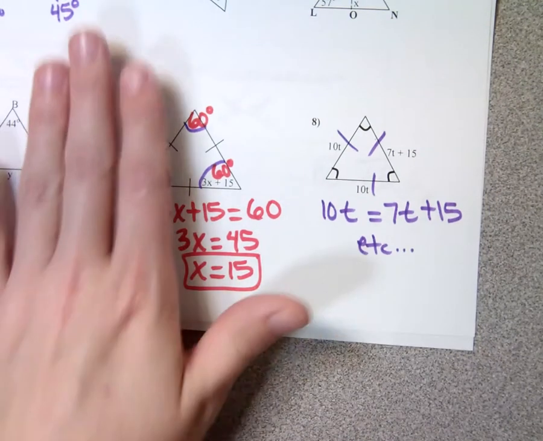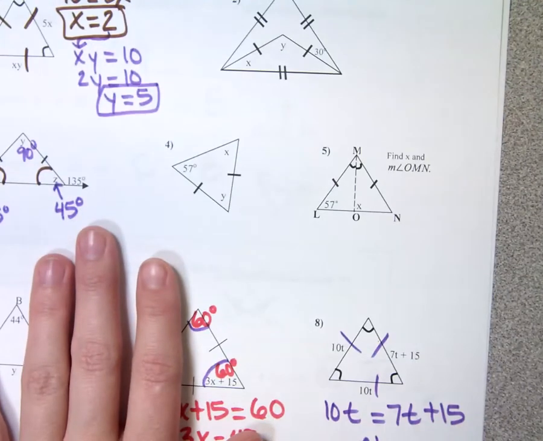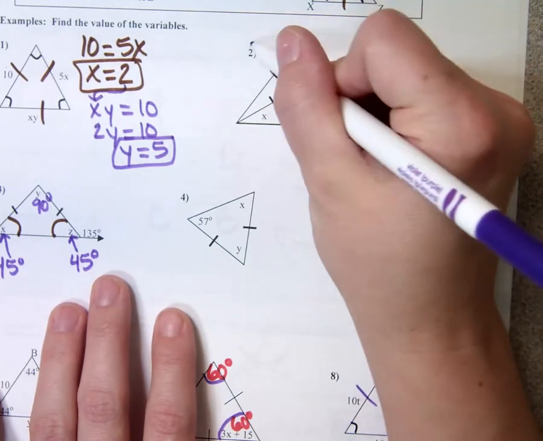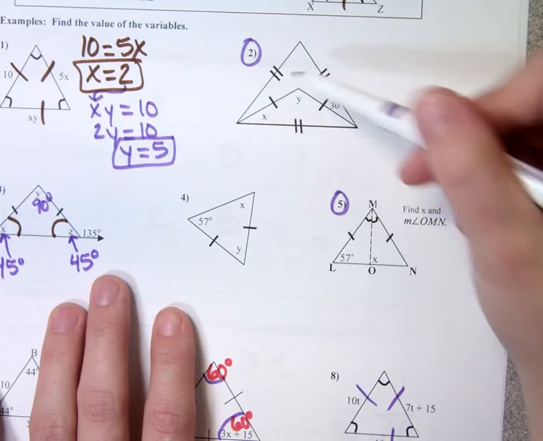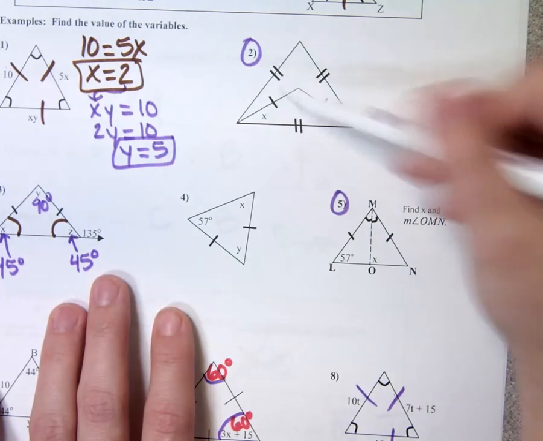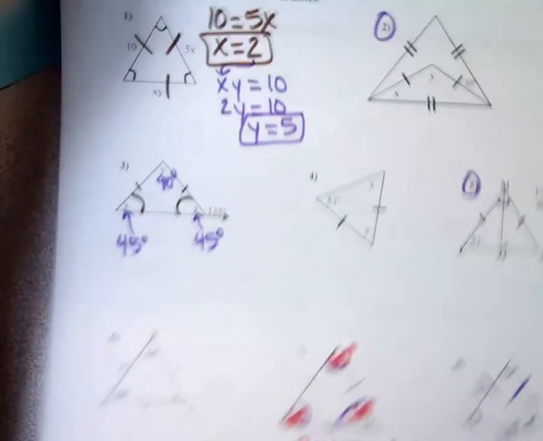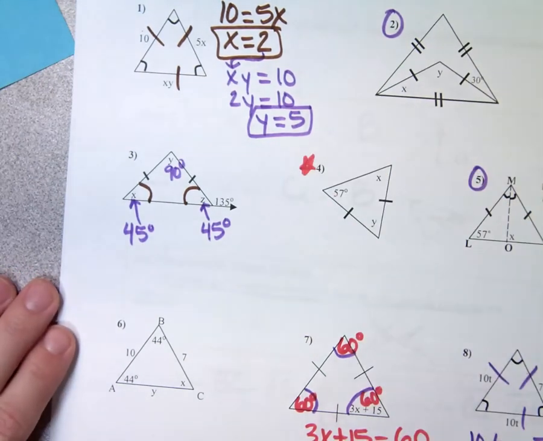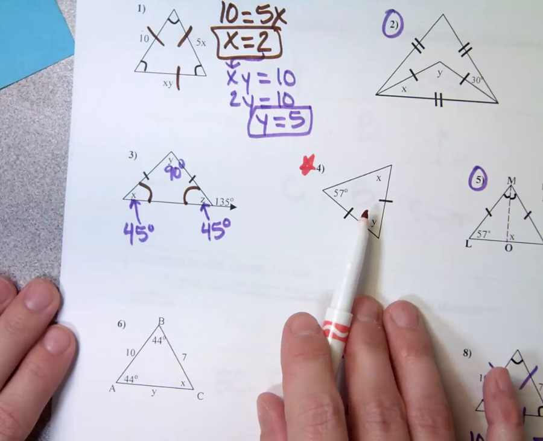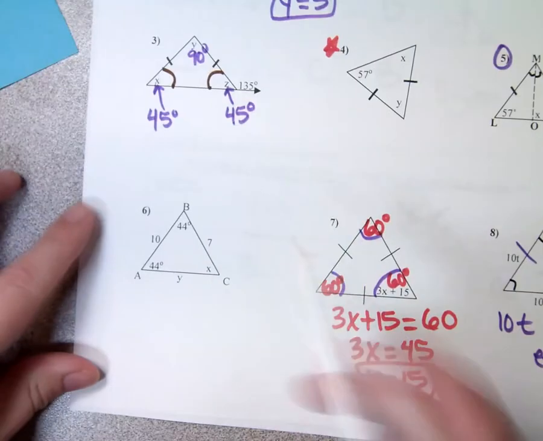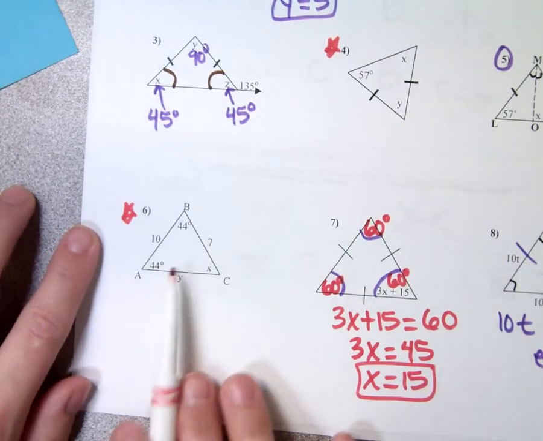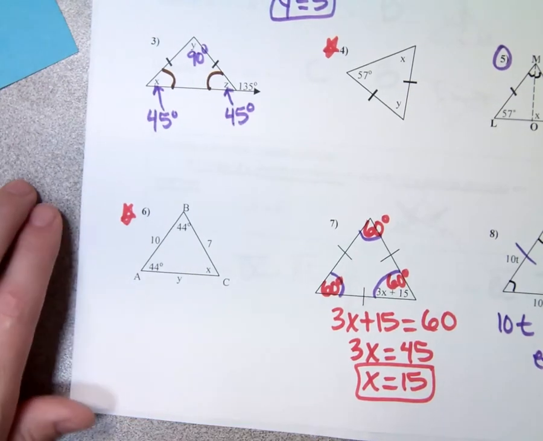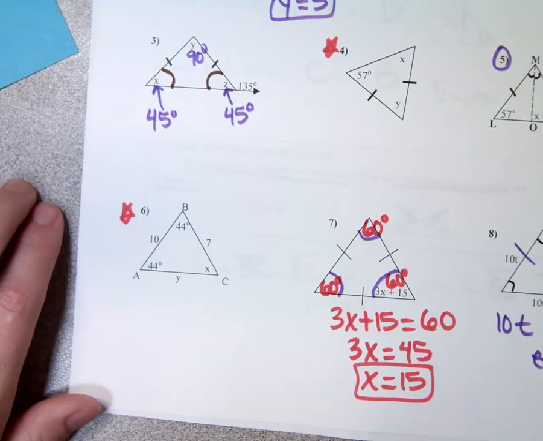Maybe just for time purposes, I will save number 2 and number 5 for when we get back to class, because those are a little harder to explain. But if you would, for class, come back with number 4 done, because it's like a lot of the problems we did on the previous page, and come back with number 6 done, because it's also like a lot of the previous problems we did on the other page. And then we'll go over and we'll see how you did with everything.